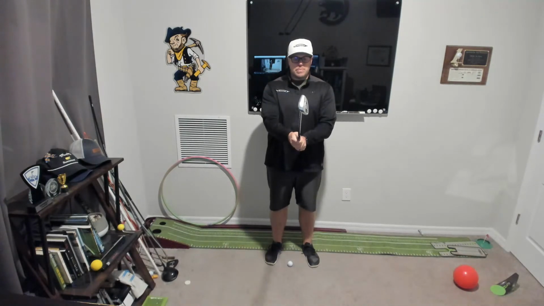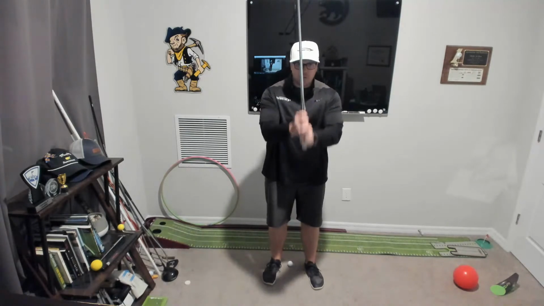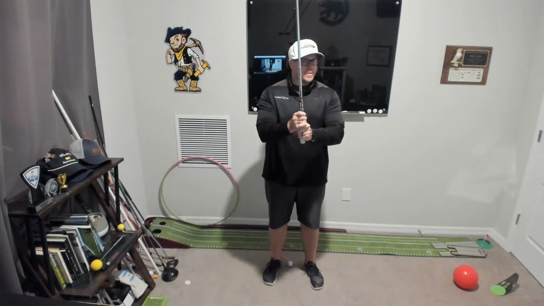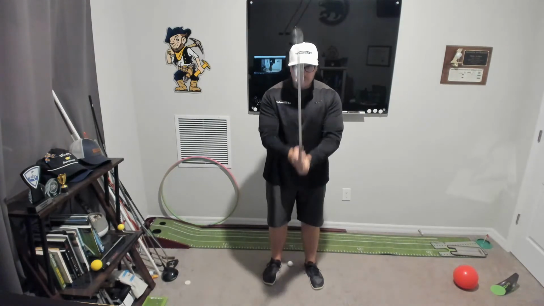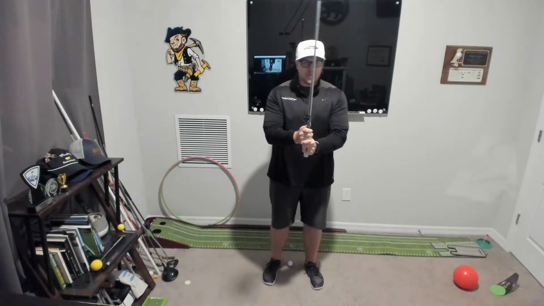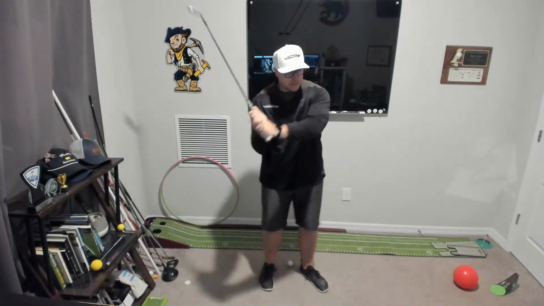you just take the club, you flip it upside down like it's an axe, right? And now I'm going to act like I'm chopping wood. The reason why we do this is because it's a very powerful motion that most people have an intuitive sense of how to do, right? So I'm chopping wood. Now what I'm going to do is turn my elbows and point them toward where the target would be.